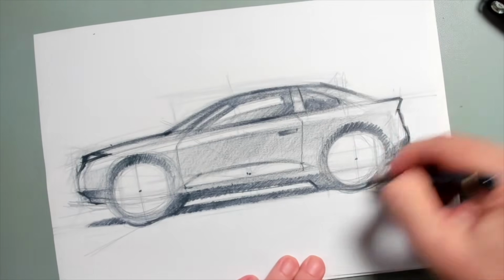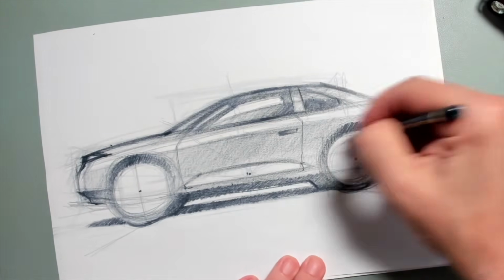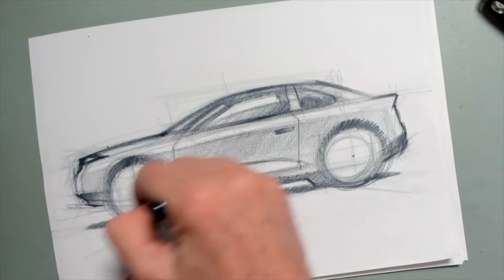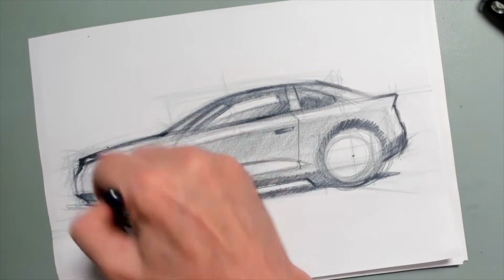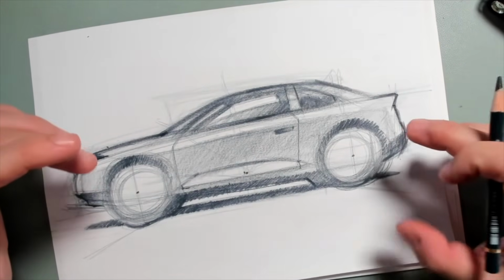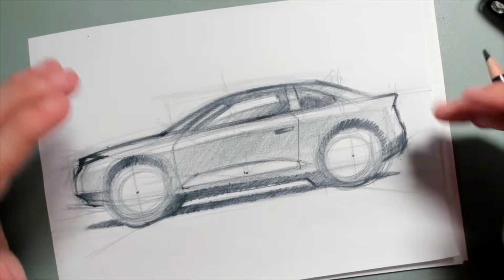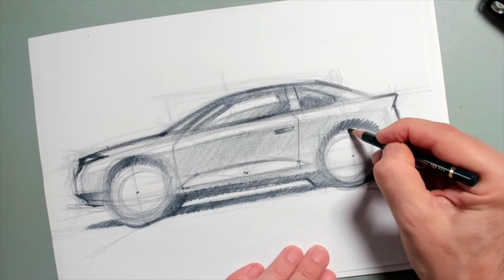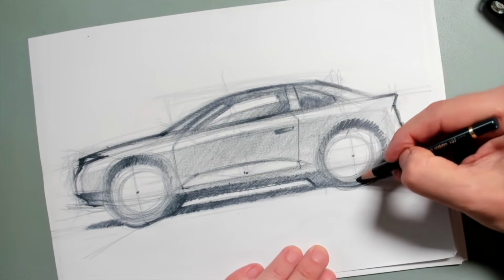So let's make it negative so that we can amplify this feeling of a three-dimensional car. So now, if I do again my section, you see that's the old section, flat.